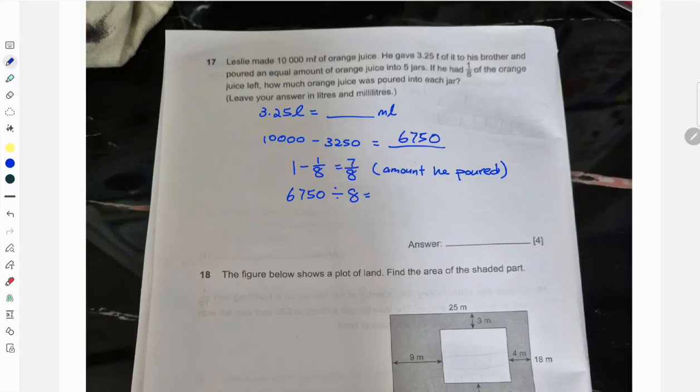So we'll get, I think it's 8, 64, 35, 32. 30 divided by 8 is... Okay, let me just do the working. Okay, divide by 8.